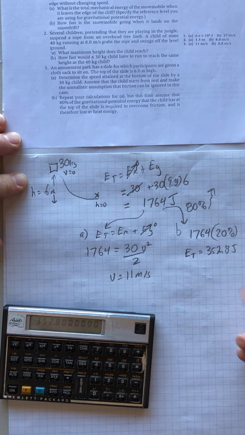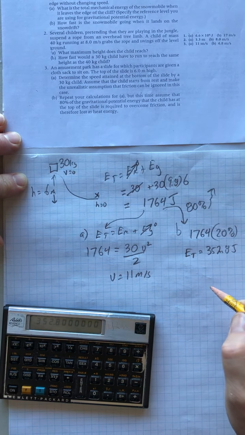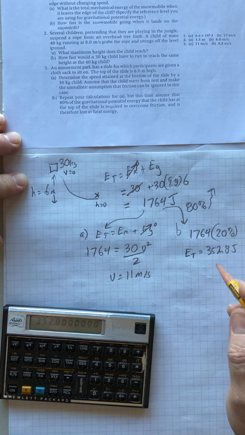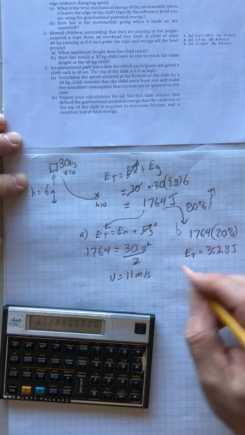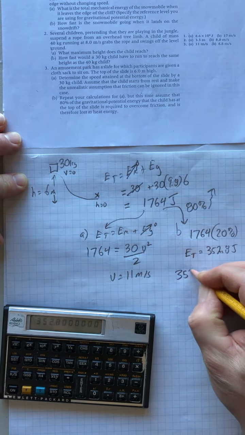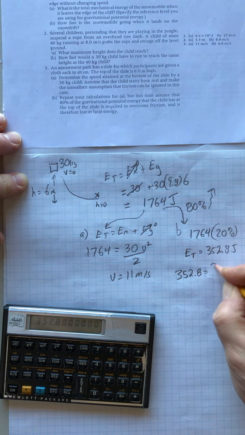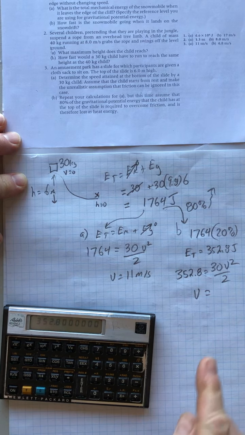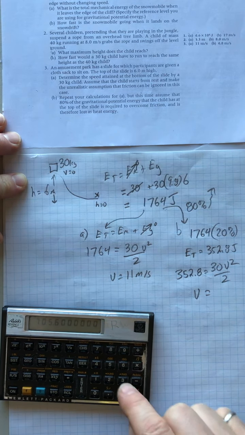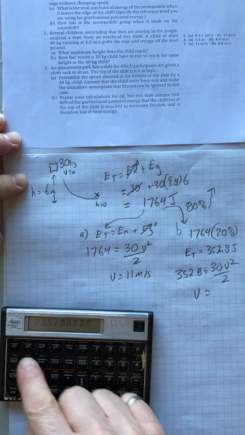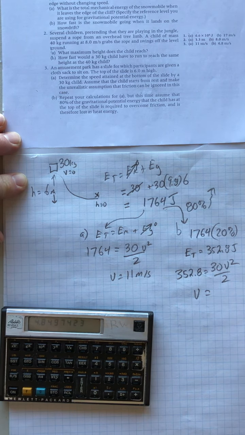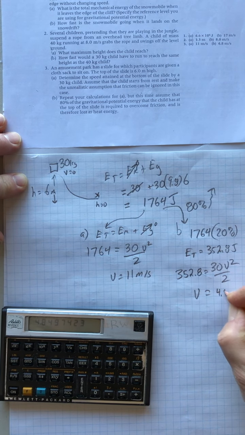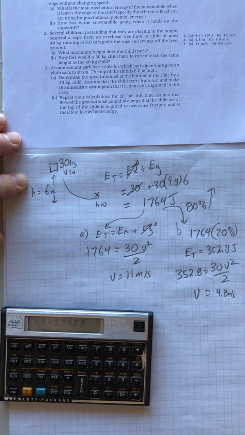Solving for the velocity at the bottom, including friction, with the same steps: 352.8 equals 30 V squared over 2. Times 2, divided by 30, square root. It's 4.8 meters per second, a little more realistic. We don't want to get the kids hurt when they come flying out the bottom.